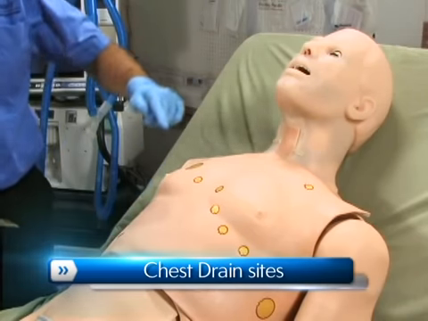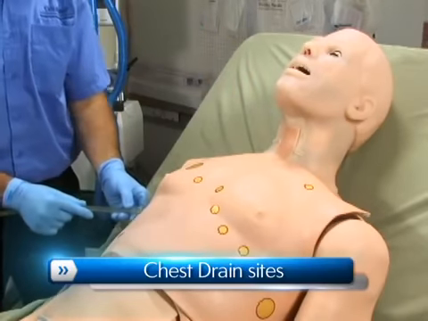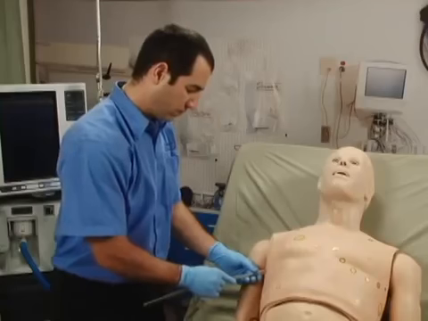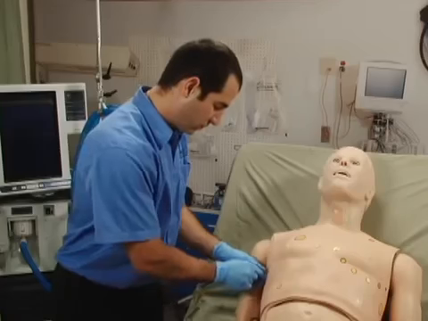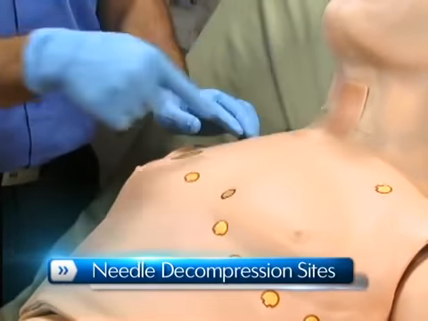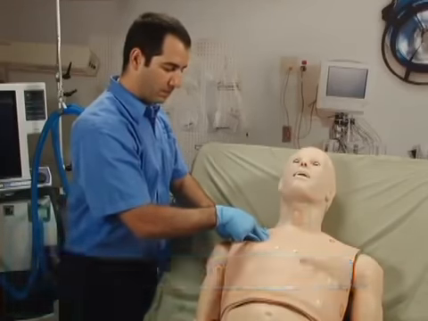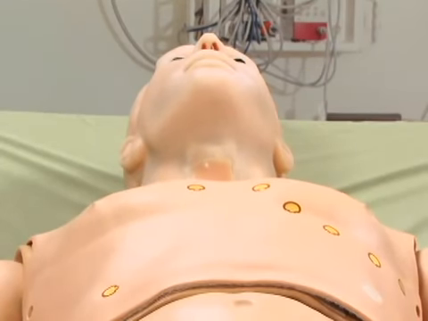HAL features bilateral chest drain sites at the 5th intercostal space to simulate therapy for pneumothorax or hemothorax. Alternatively, one could utilize the needle decompression site to relieve a pneumothorax. Either lung can be disabled at any time to simulate a collapsed lung.